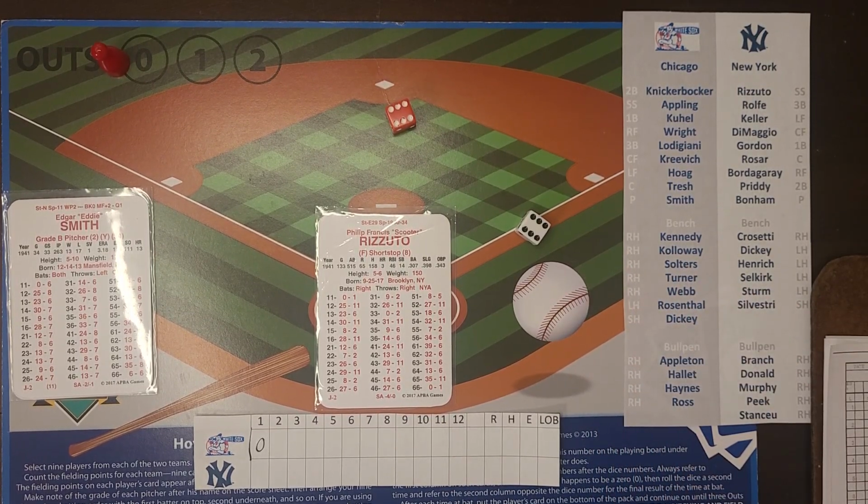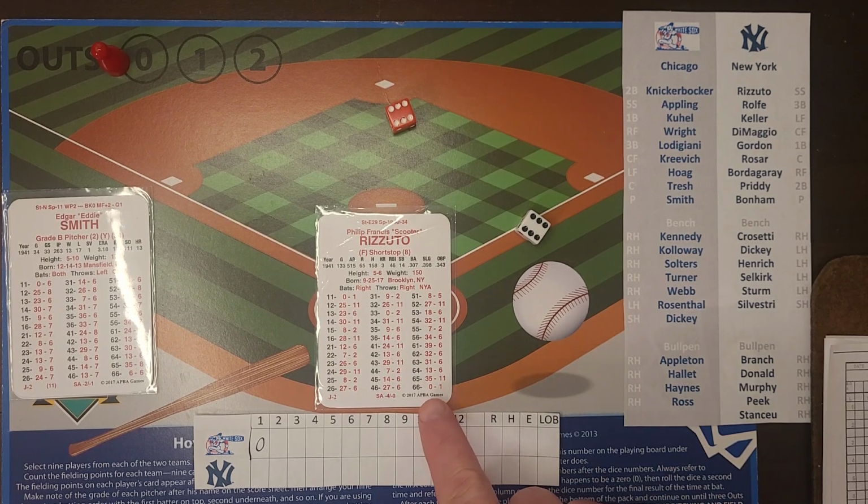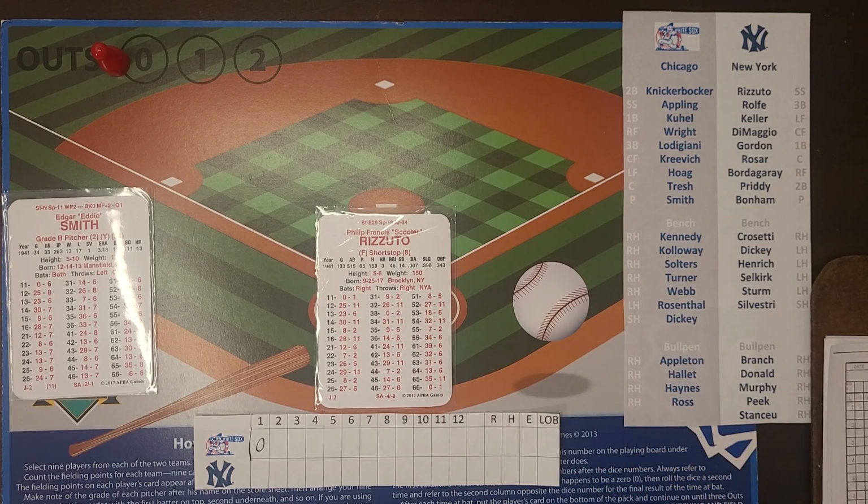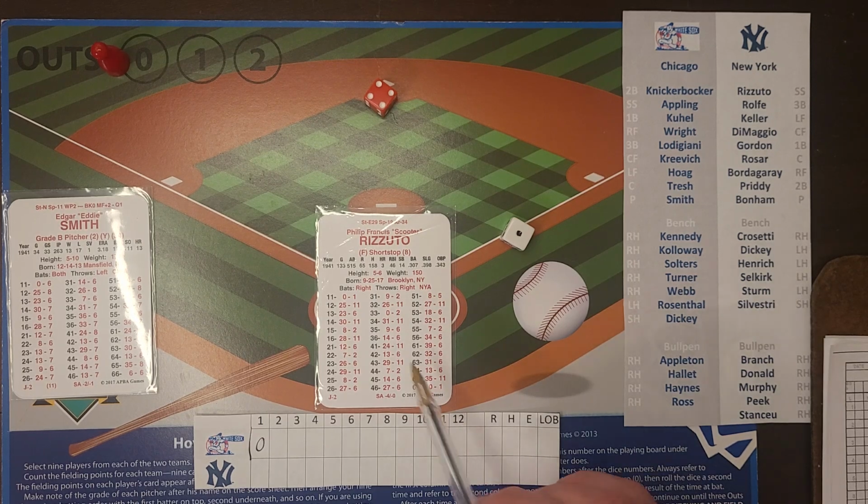66, boy, that's one thing about APBA. You roll doubles, and the offense is going to like it. That's a 0. Anytime you get a 0, you go to the second column on his card and re-roll for that. But it's guaranteed to be a hit of some sort. 41, and that's going to be an 11. And 11 is a single to left, and he steals second base.